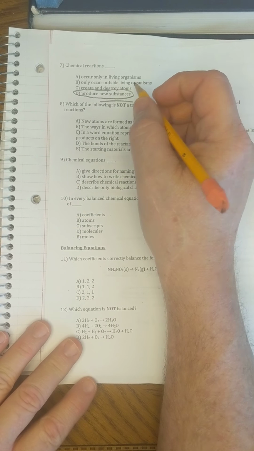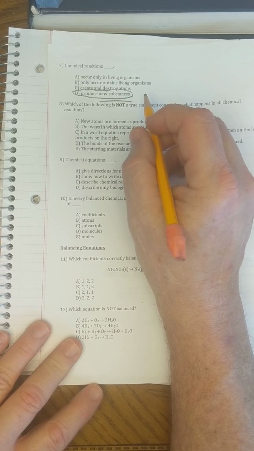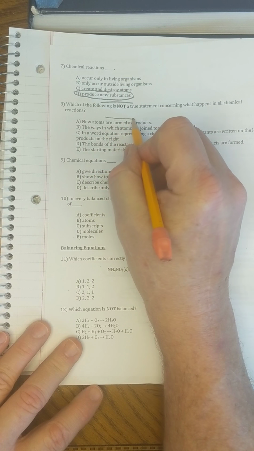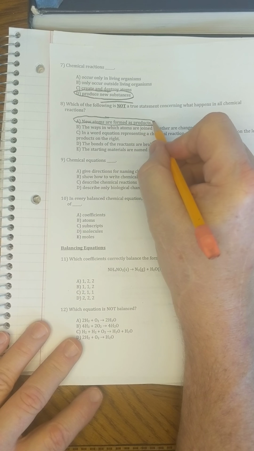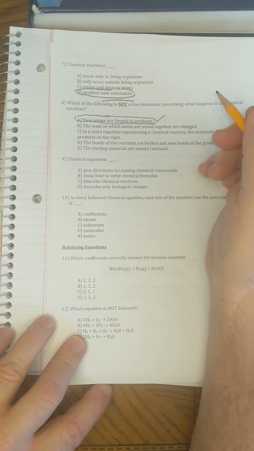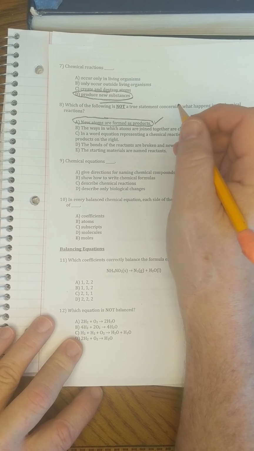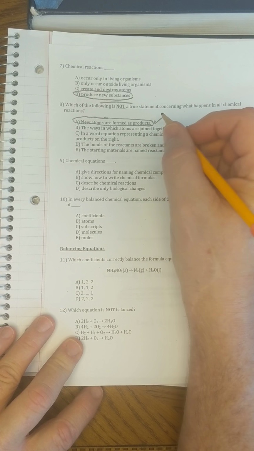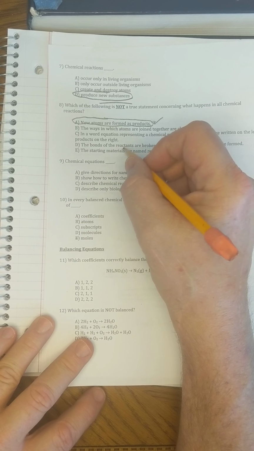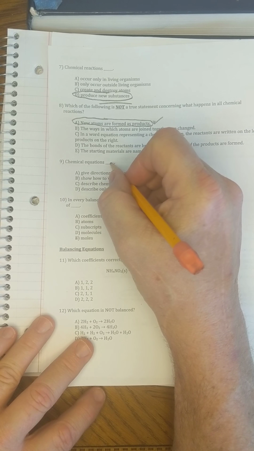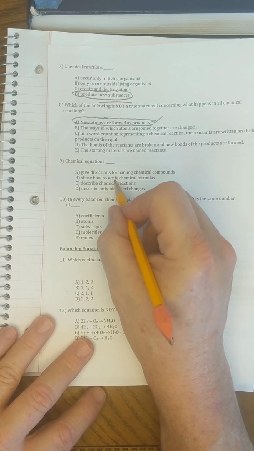Which of the following is not a true statement about what happens in all chemical reactions? You don't get new atoms formed. That's what the Greeks thought. They thought that one element could transition to another element. That's the idea of metathesis, to transpose. Chemical equations describe chemical reactions.